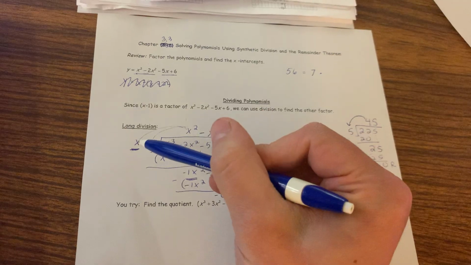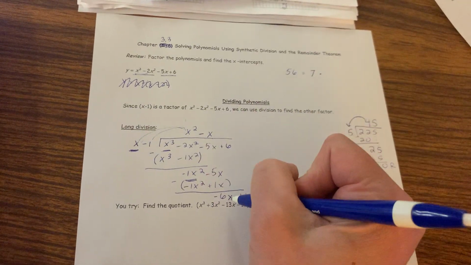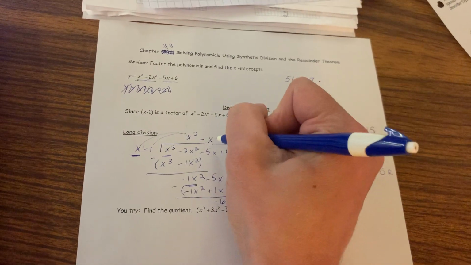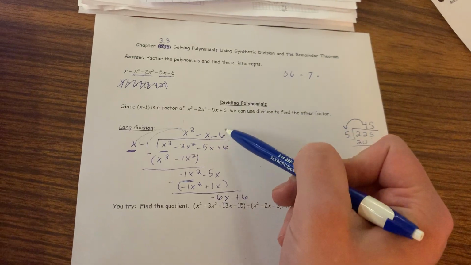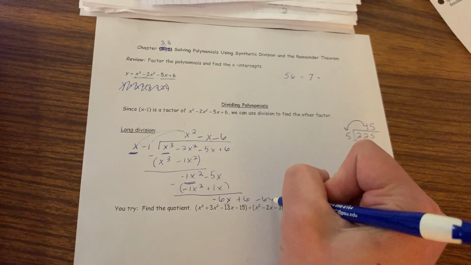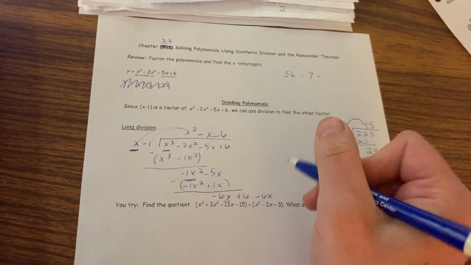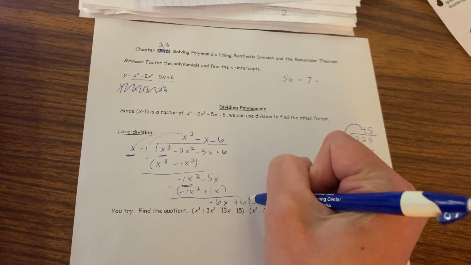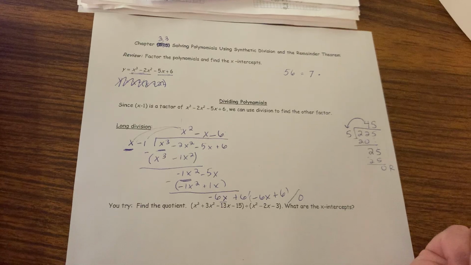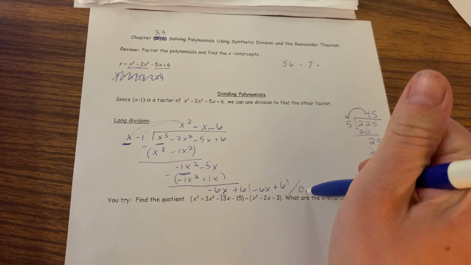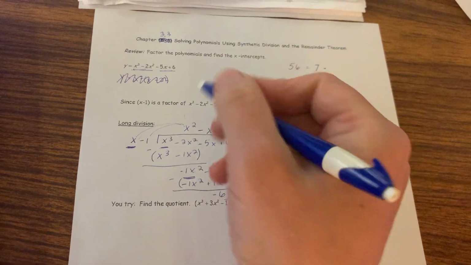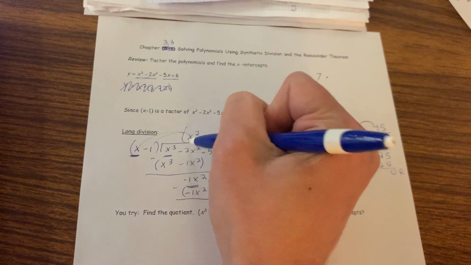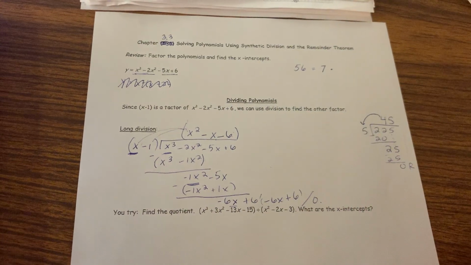All right, how do I get x to go into negative 6x? I'm going to need a negative 6. Negative 6 times x is negative 6x. Negative 6 times 1 is positive 6. You have a remainder of 0. You won't always have a remainder of 0, but if you do, that means that these two are factors and you can keep solving to find zeros.